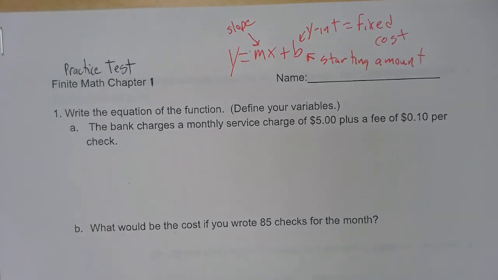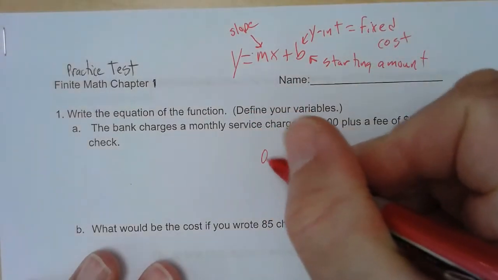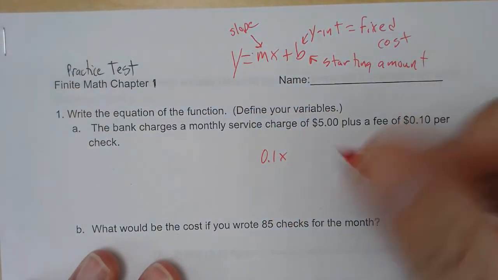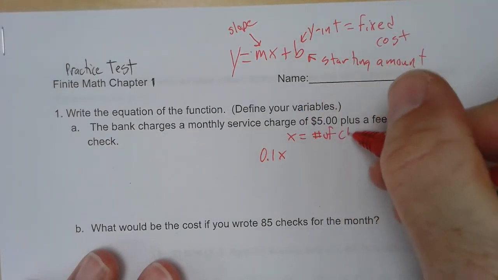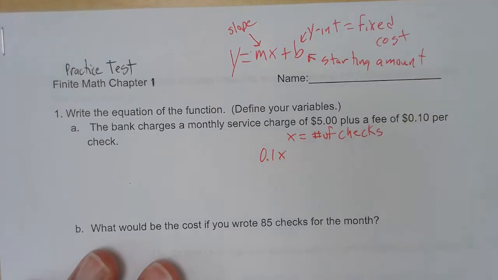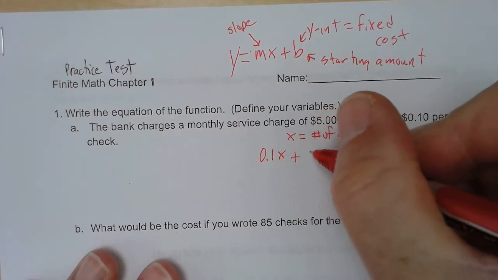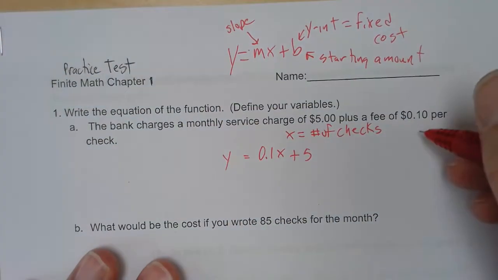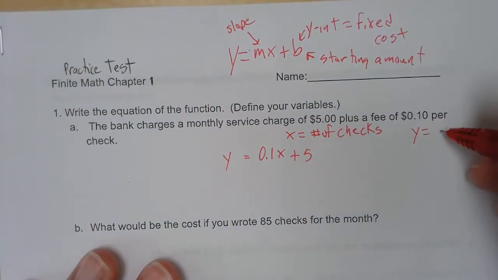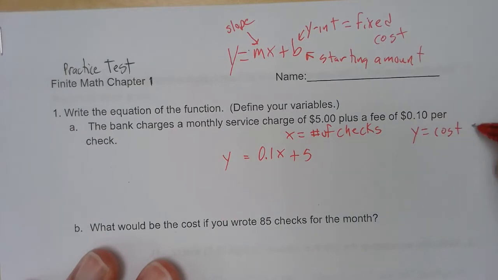So that's what's happening here. It says the bank charges a monthly service charge of $5 plus a fee of 10 cents per check. So we say 10 cents times each check. So x would be the number of checks, because I ask you to define your variables. And then your starting amount is the $5 fee, and that's equal to y. y would be the cost of having the checking account, so it's the amount of money.